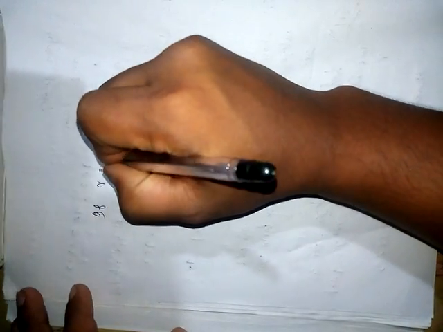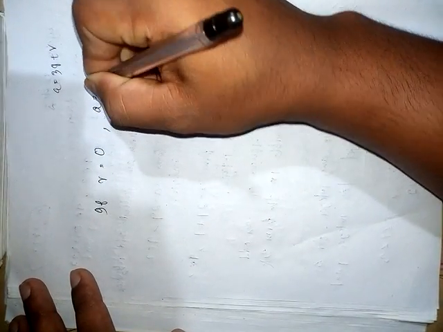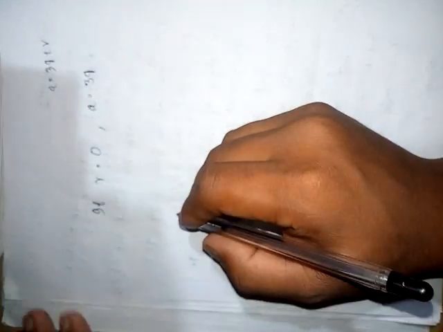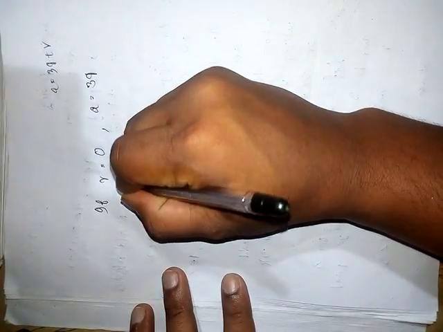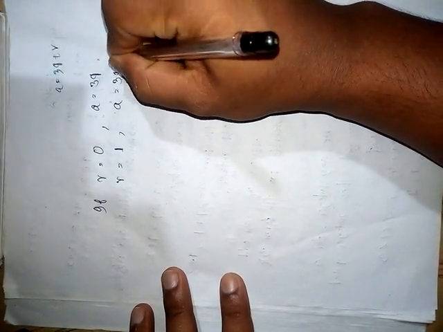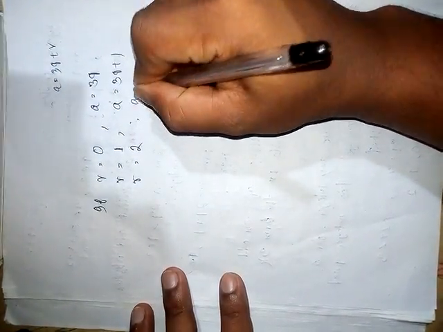If we put r equal to 0 in the equation a equals 3q plus r, then a will be equal to 3q. If r equals 1, then a will be equal to 3q plus 1, and if r equals 2, then a equals 3q plus 2.